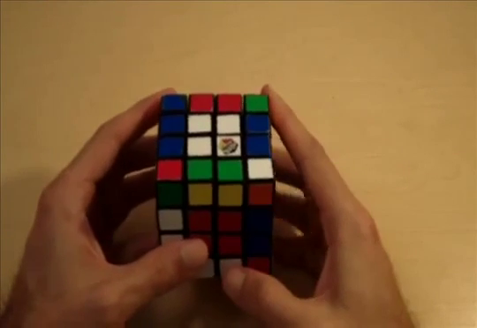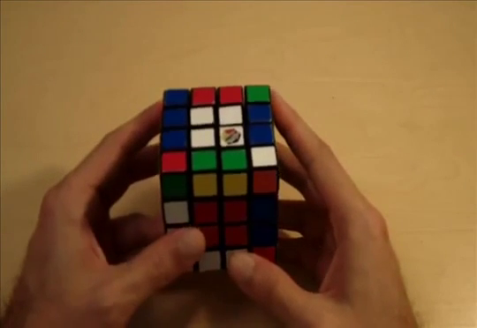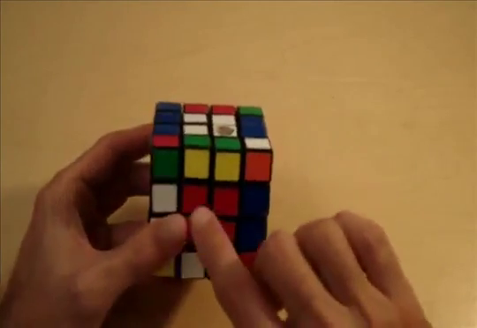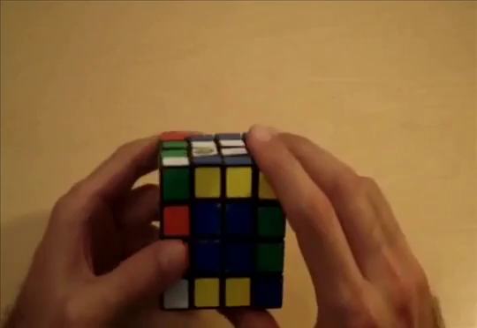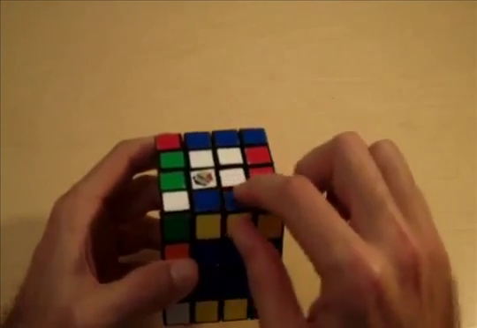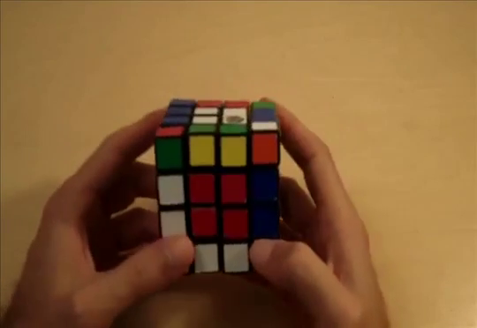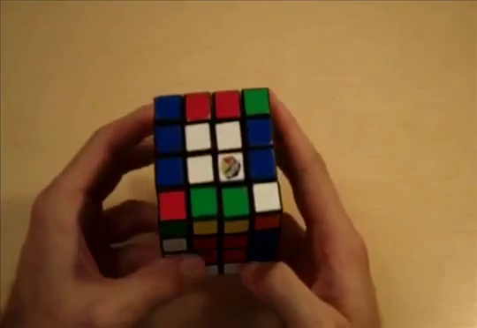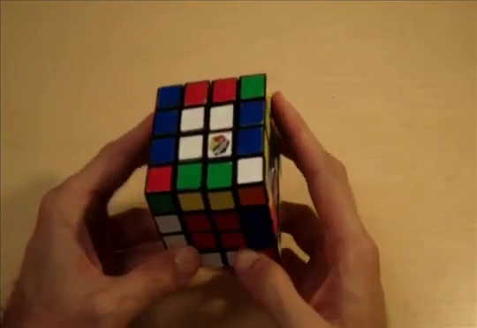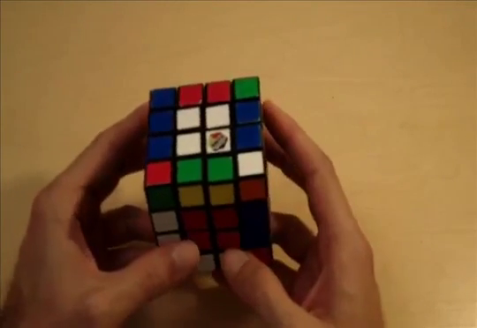Okay, so welcome to part 3 of my 4x4 Rubik's Cube tutorial. And at this point you should have all of the centers solved for, and you should also have all of the edge pieces matched. Notice how these blue and yellow edge pieces are matched. Every single edge piece should be matched. And essentially what we have done so far is we've turned this 4x4 Rubik's Cube into a 3x3 Rubik's Cube.